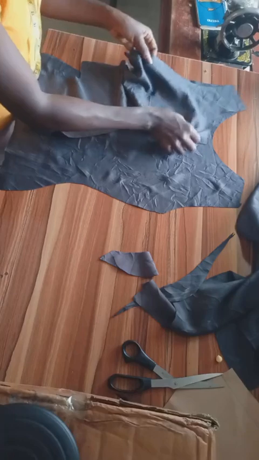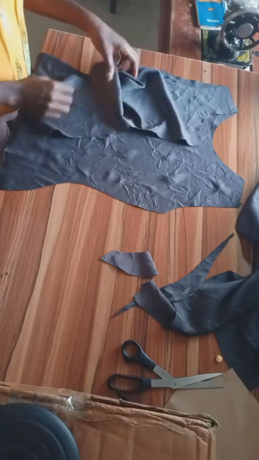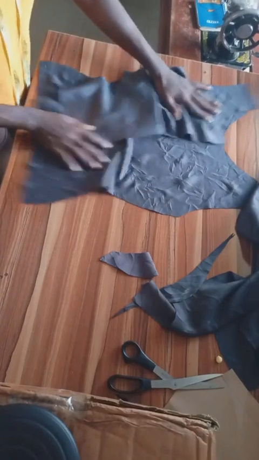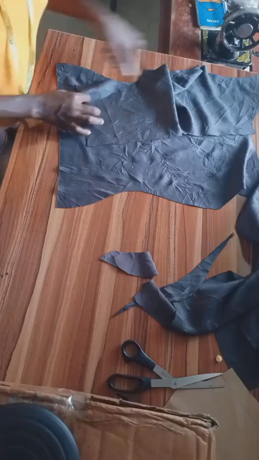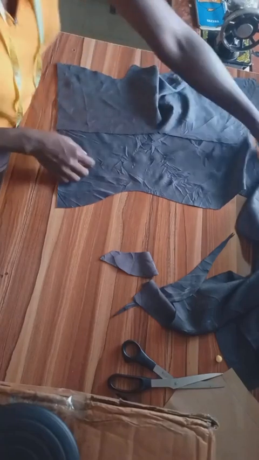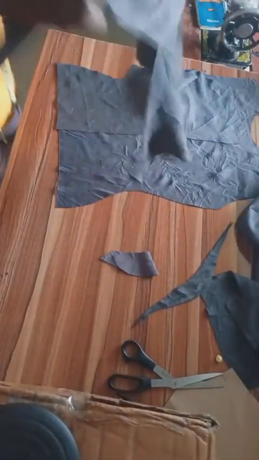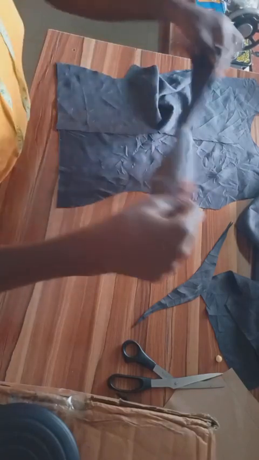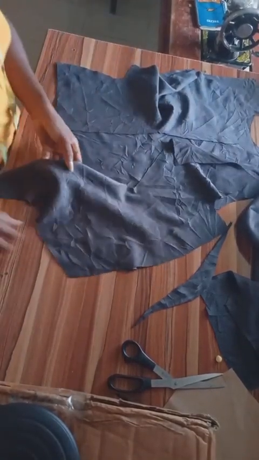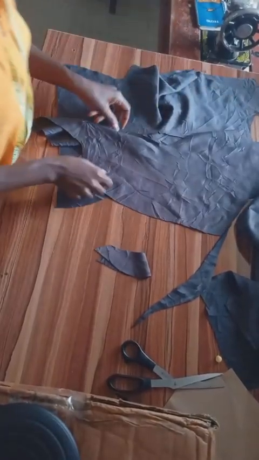So this is going to be the sleeve. Okay, this place, they are rumpling off, and this is what we have like this, and this too. This is the center front. So this is the center front for this one.